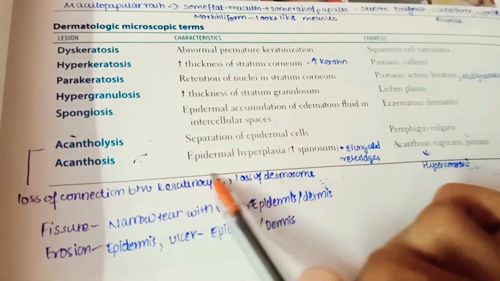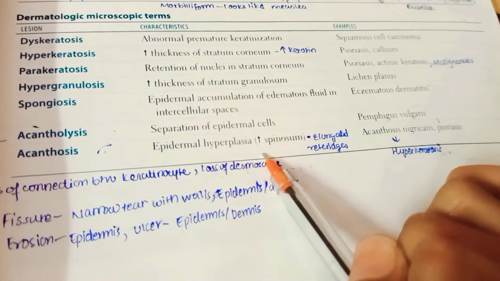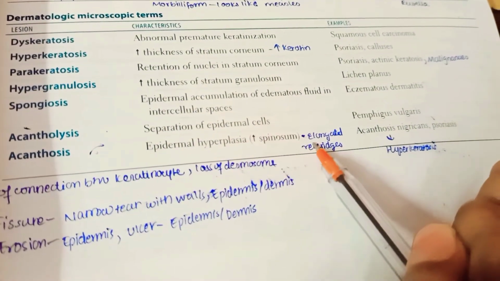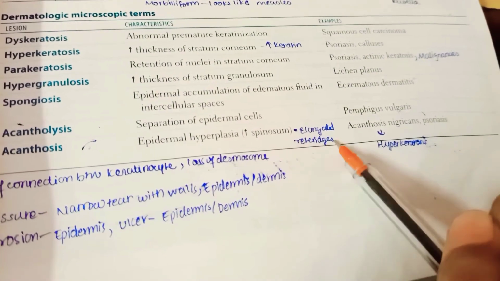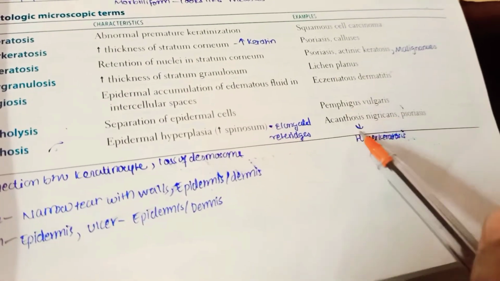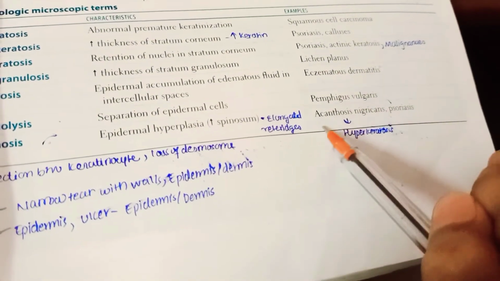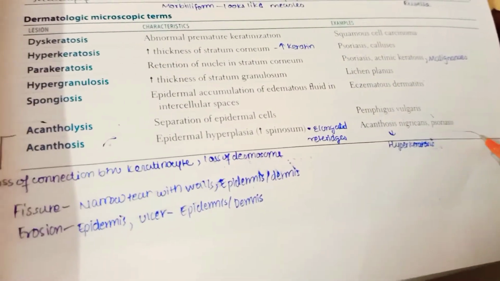Next, coming to acanthosis. It is epidermal hyperplasia, especially in the spinosum layer. So there are elongated rete ridges present, and examples are acanthosis nigricans, hyperkeratosis, and psoriasis.